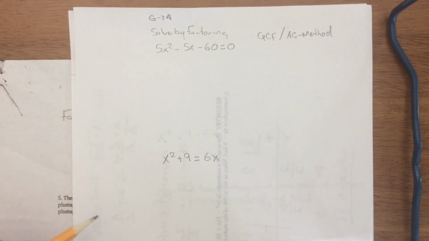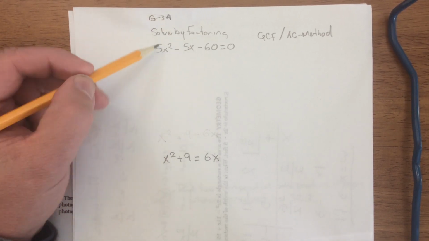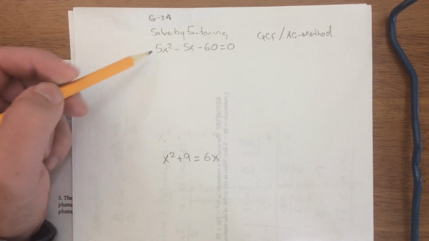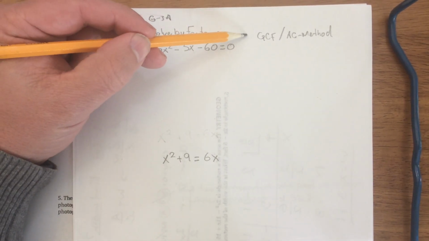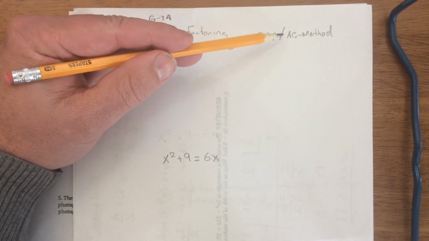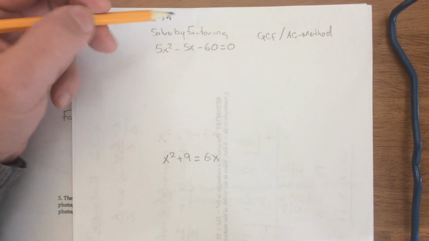We have two problems. You can see here we got a trinomial. It's quadratic because of the x squared. What we want to do is factor. Two of the methods with trinomials that we're going to probably use are GCF and the AC method, diamond method. It goes under many names.